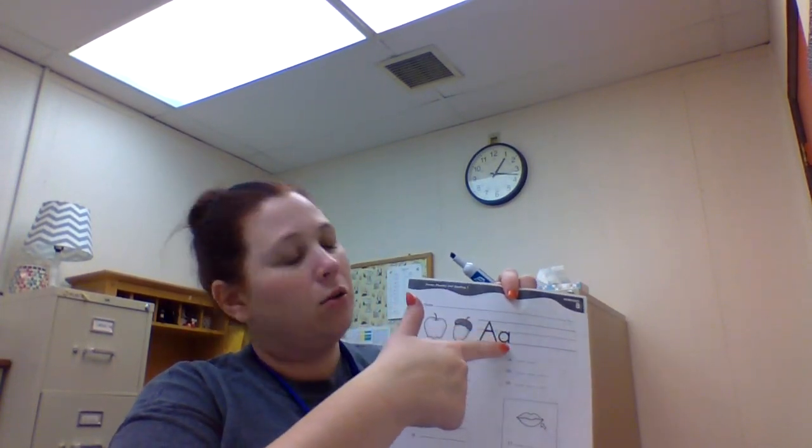And then for a lowercase a, we're going to start up at the top and we're going to kind of make a little circle, but when we're rounded and when we get back up to the top, we're going to bring it down and give it like a little tail down at the bottom. Practice writing that. And then we're going to get our worksheet out. And I'm going to have you write a capital A and a lowercase a. Probably twice.